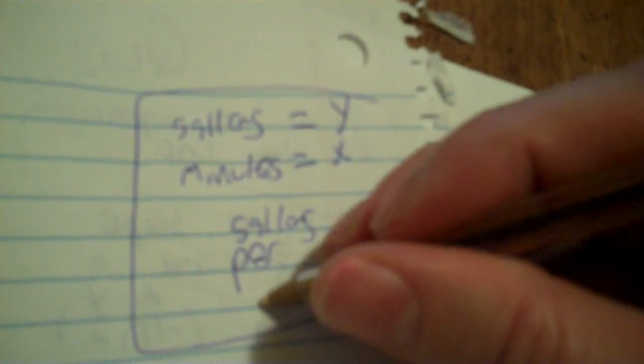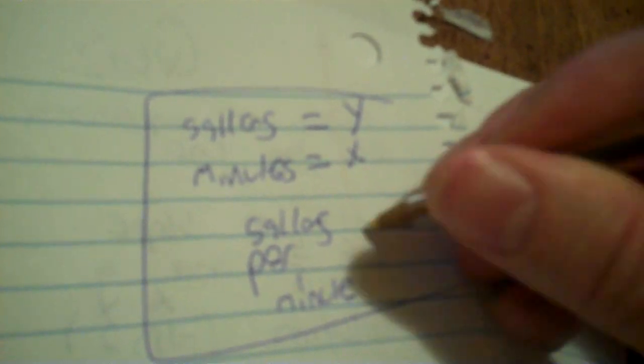X is minutes, Y is gallons, so gallons per minute. Okay, we know that's 3. So it says 3 gallons per minute right there. Okay, let's make our table before we jump the gun on the line. So X, Y: minutes X, gallons Y. Same thing as over here.